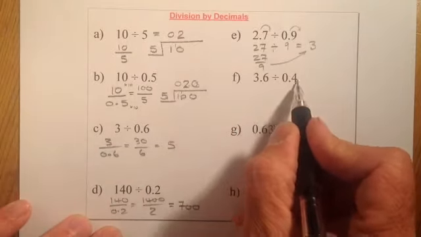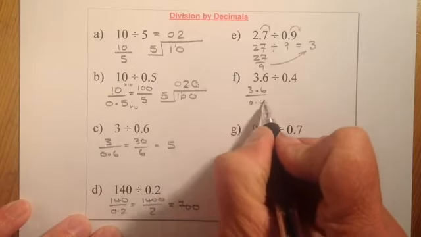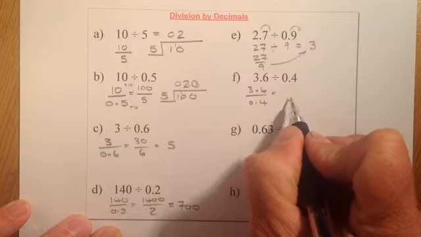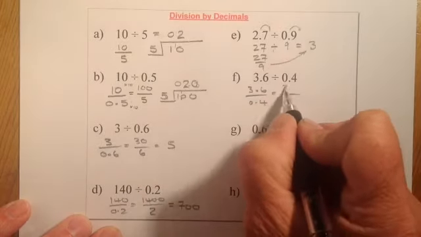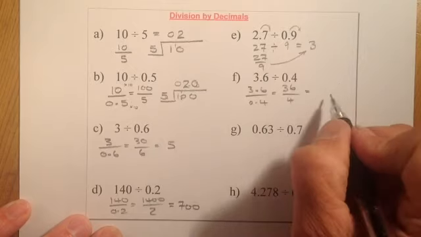3.6 divided by 0.4. So 3.6 divided by 0.4, or times the bottom by 10 gives me 4, times the top by 10 gives me 36. From there, 4 into 36 will give me an answer of 9.